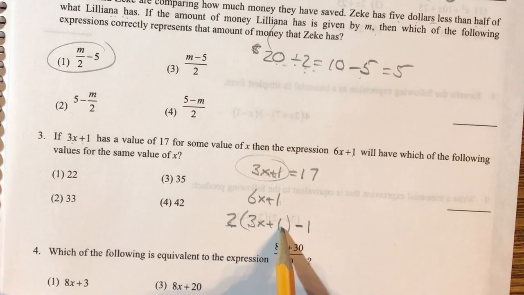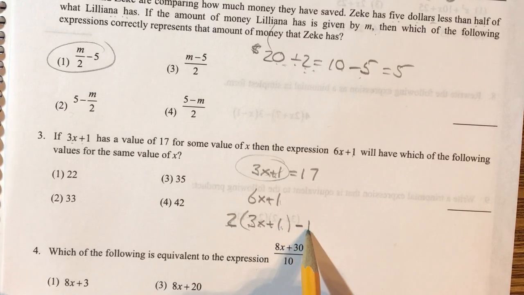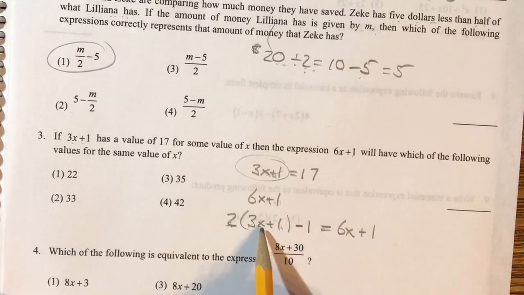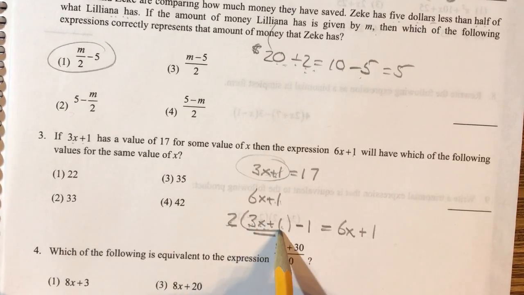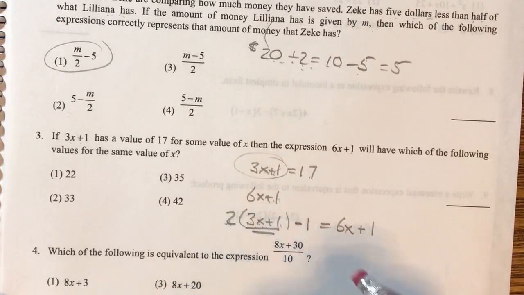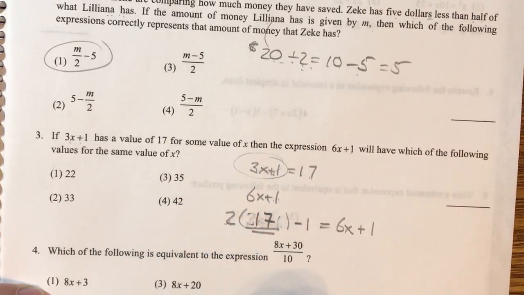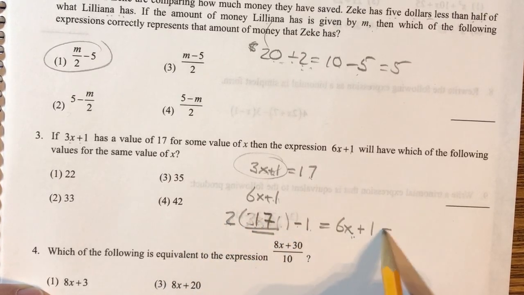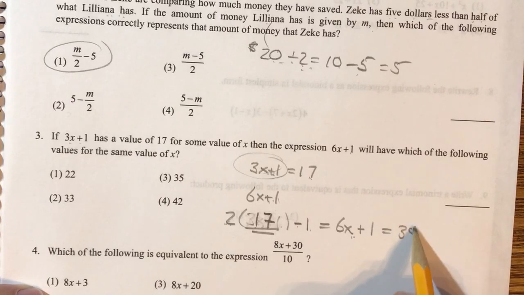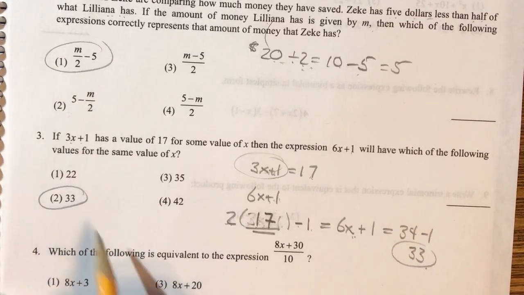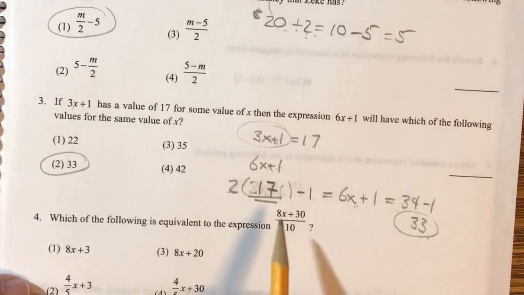You see, if you distribute, there's our distributive property. I'd have 6x plus 2, take away 1, and that would equal this, 6x plus 1. Now, what is this equal to? 3x plus 1, that's 17. So I'm going to erase that and replace it with 17. So 2 times 17, take away 1 is what I'm looking for. 2 times 17, that's 34. Take away 1, that's 33. Hopefully that's one of my choices. There it is, choice 2. All right, that was a tough one.